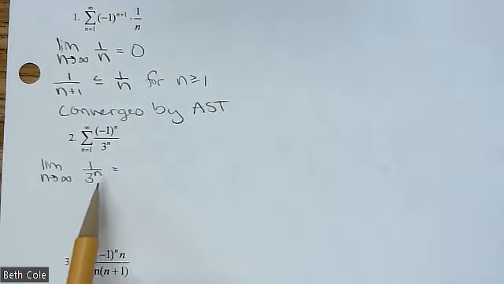So as n goes to infinity, that denominator is going to get bigger and bigger and bigger. So the limit goes to 0. So it's basically like you did an nth term test that came out to no conclusion. And so that's why we have this third step to it.